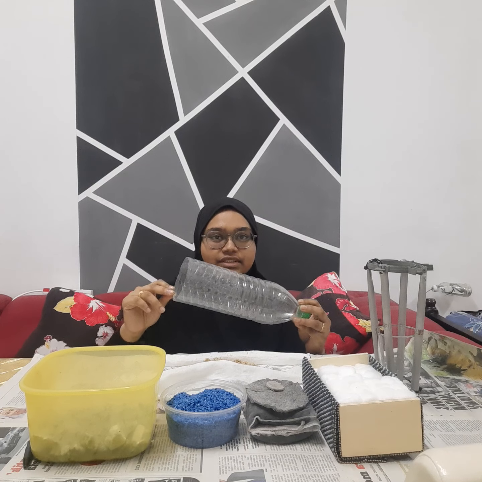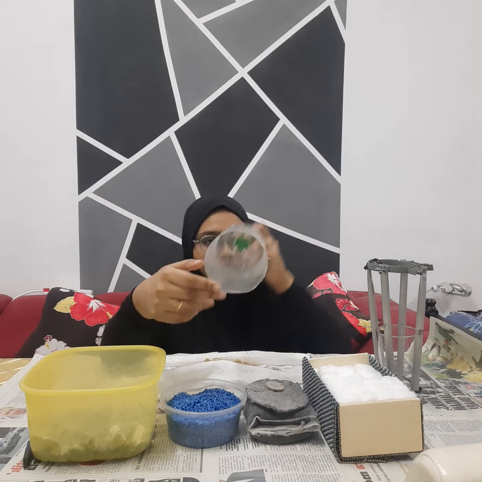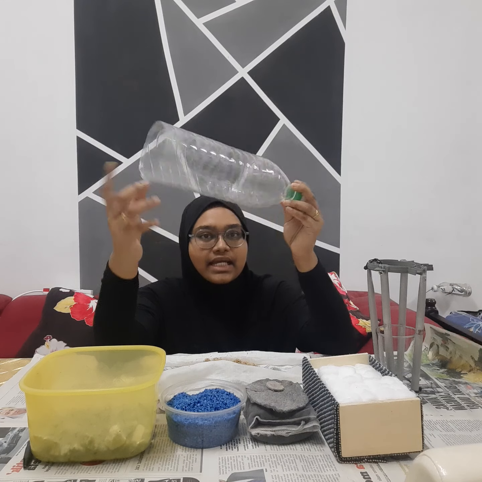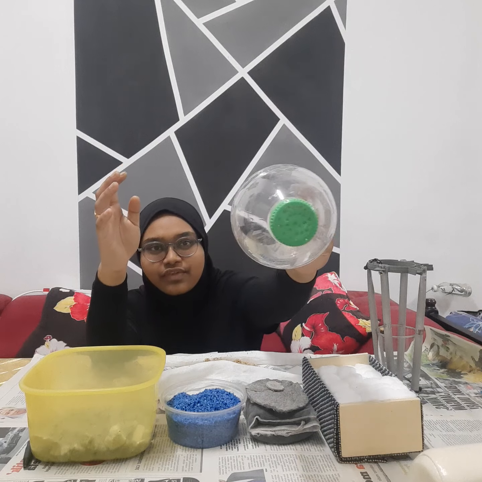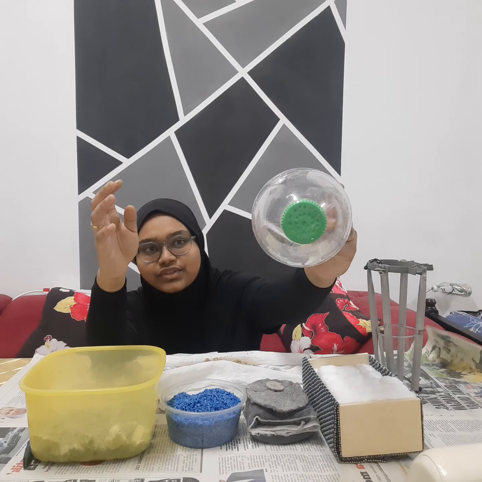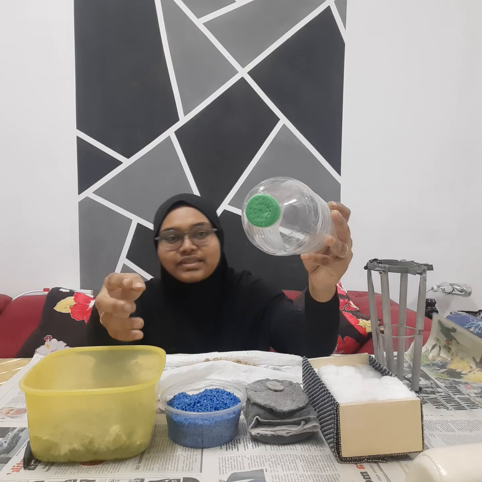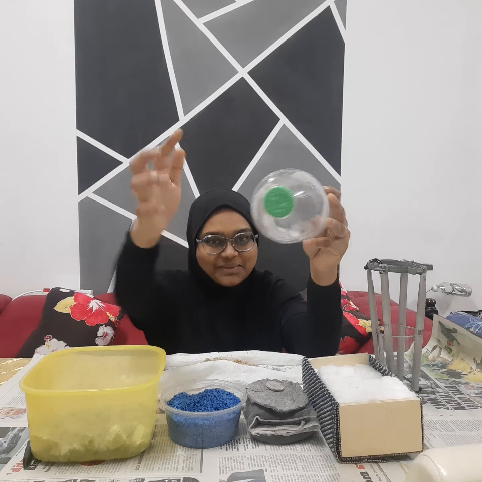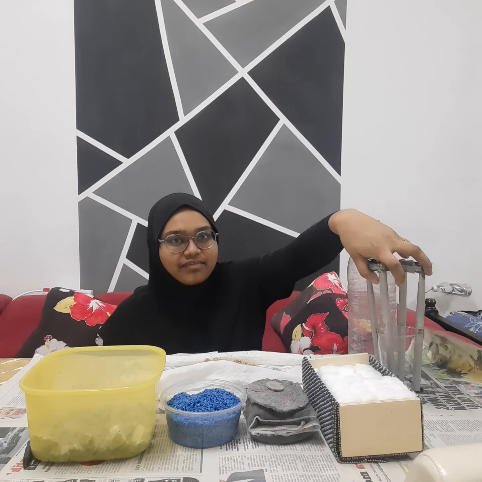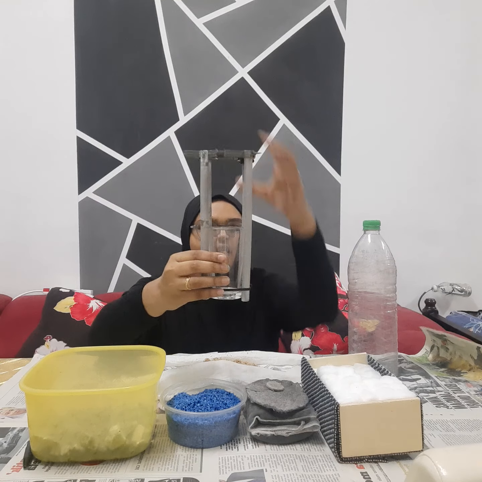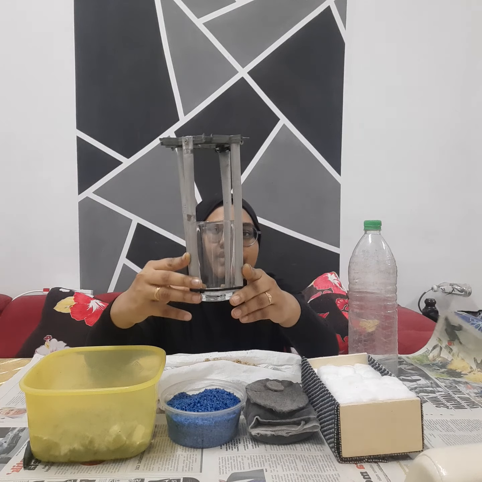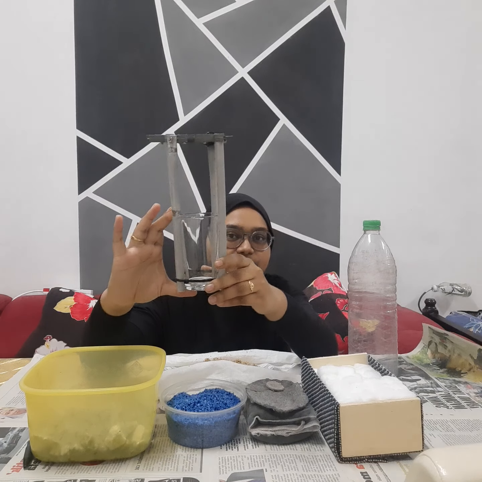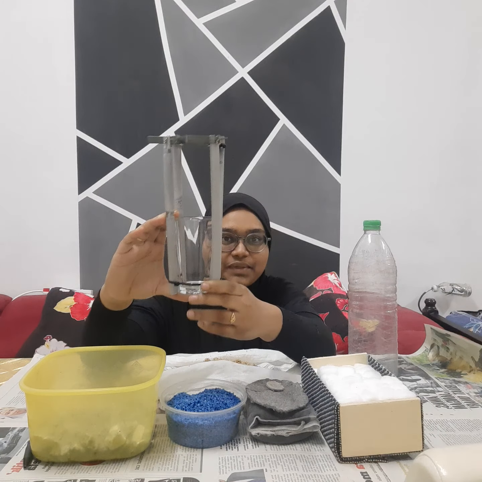In this water bottle, I already cut the bottom of the bottle and put holes in the bottle's cap, and I have a stand to see the final water after the filtration is done.